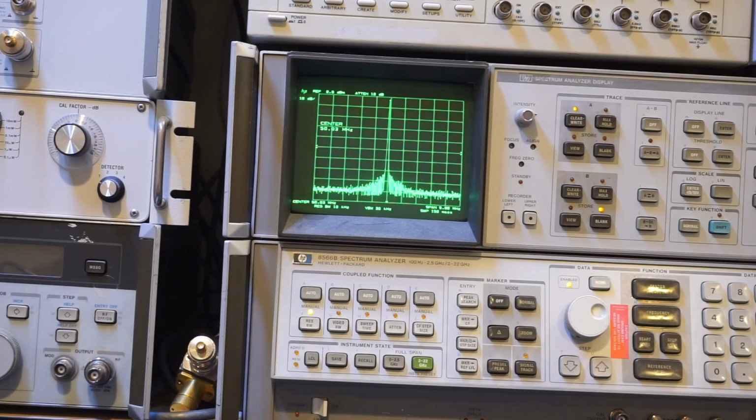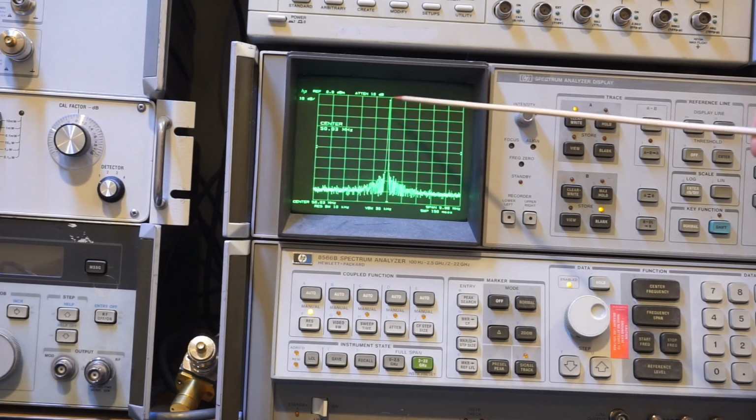Again, I just switched back to the 962E. You can see how clean the signal is. The signal quality here is really impressive.